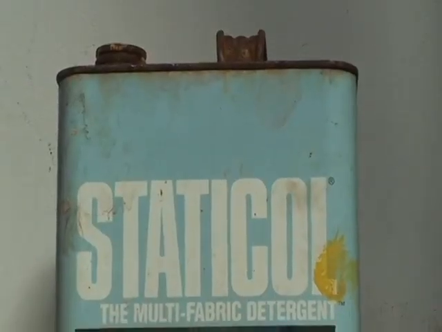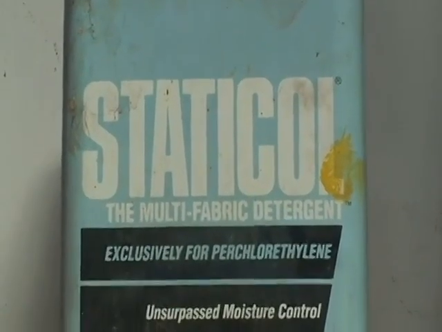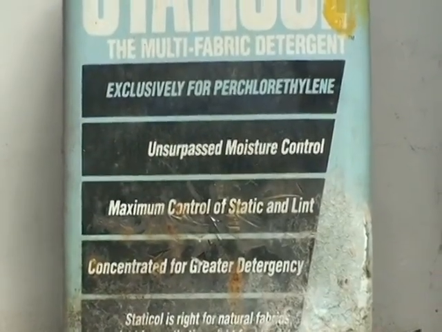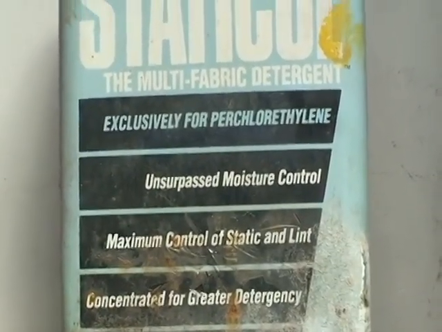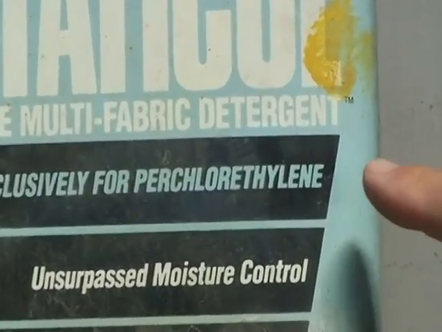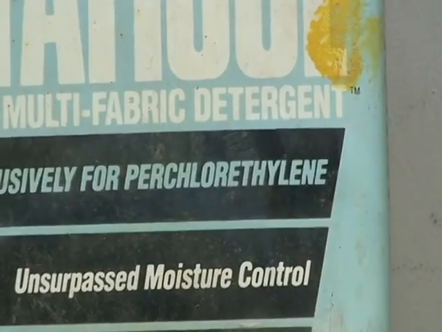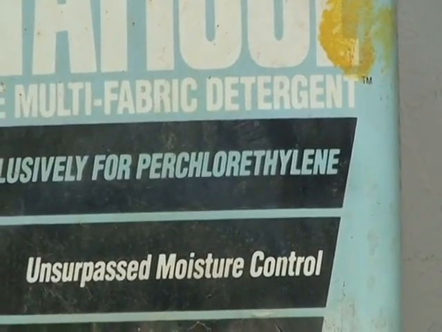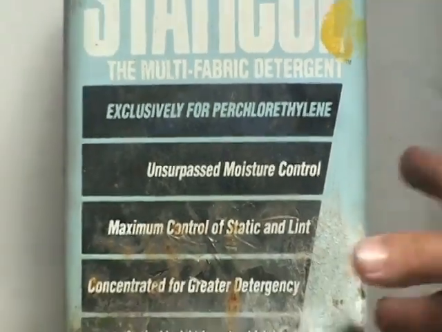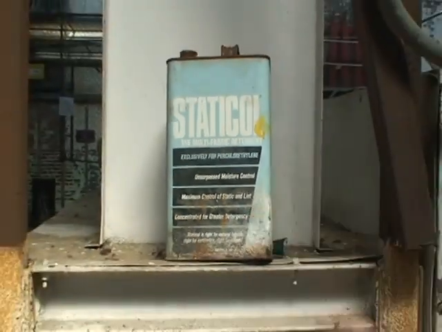Here's another example of a material we've found in a building. The particular building we're standing in right now used to have a dry cleaning facility in it. Here's a can of multi-fabric detergent. It's exclusively for use in perchloroethylene machines. Perchloroethylene would be regulated as both an air pollutant as well as a hazardous waste. So be sure and take note of cans like that.